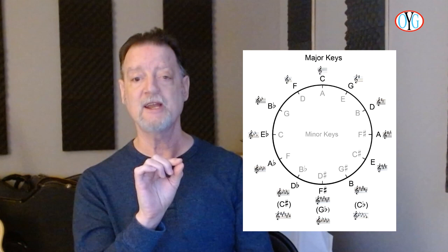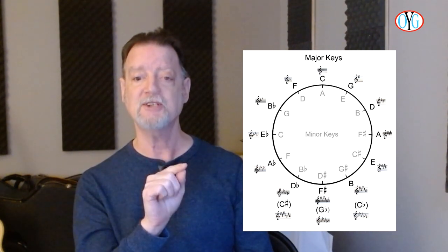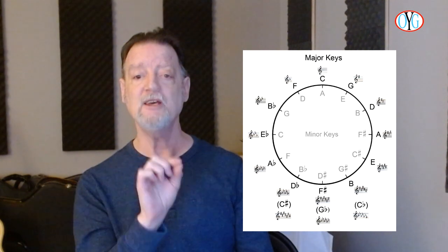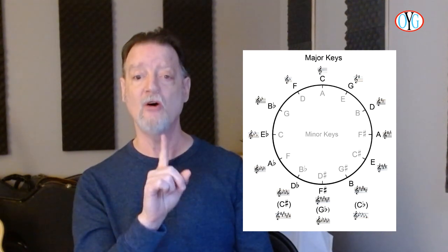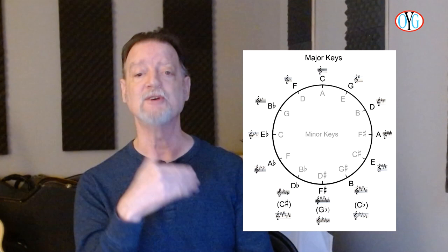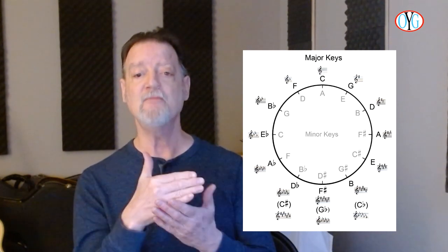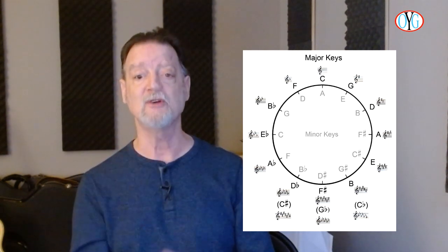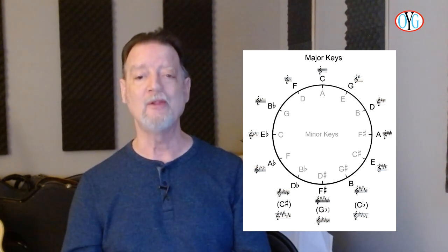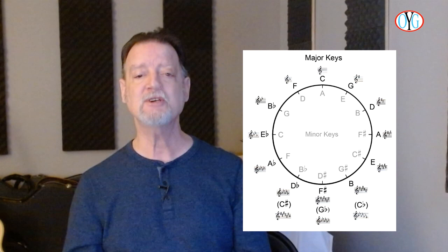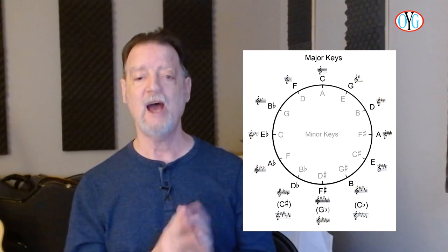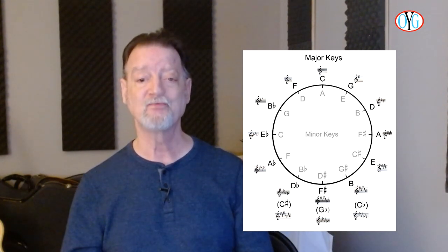Now, I'm not going to get into it today, but you look inside the circle next to the G, it says E minor. Well, E minor also has one sharp, and that is F sharp. E minor is the relative minor key of G major. Again, we'll get into all of that later. Right now, we're just going to focus on the outside of the circle and the major keys showing the sharps and the flats. Okay?